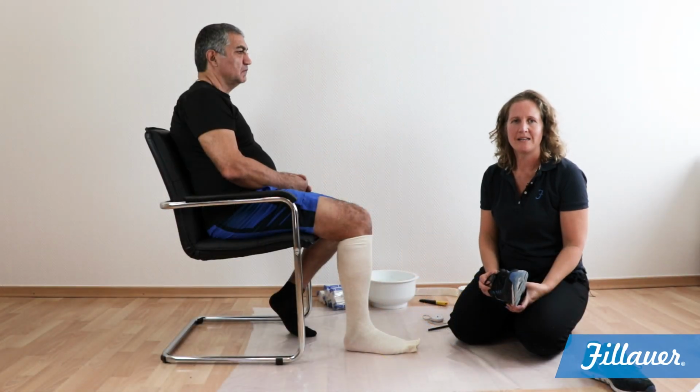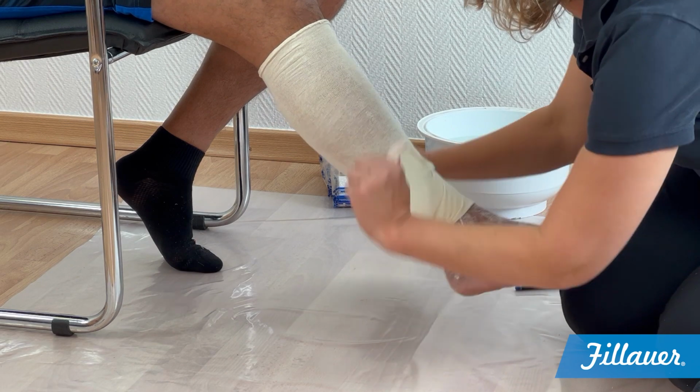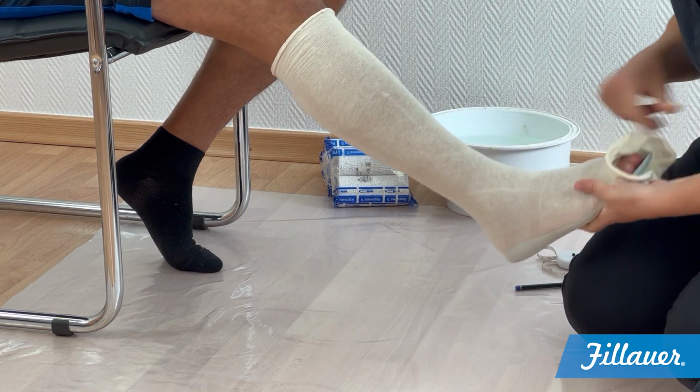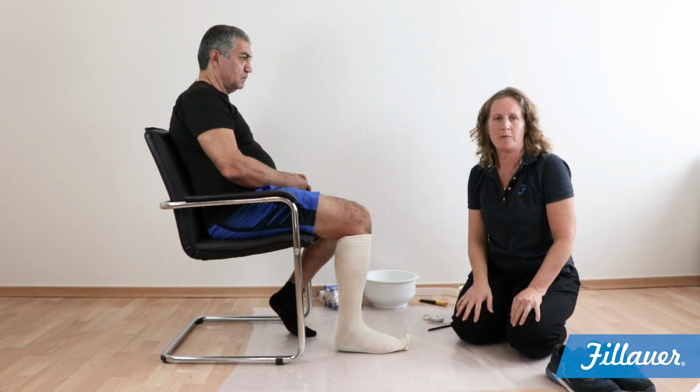If the dynamic walk is going to be used with the insole, you need to cast with the insole on the foot. This should also be marked on the form.